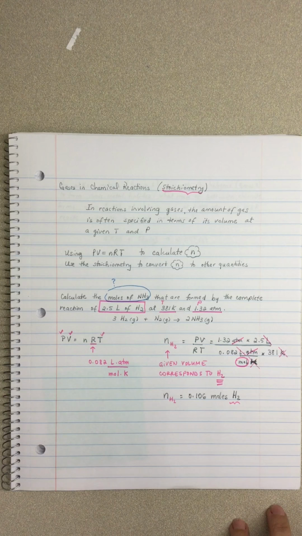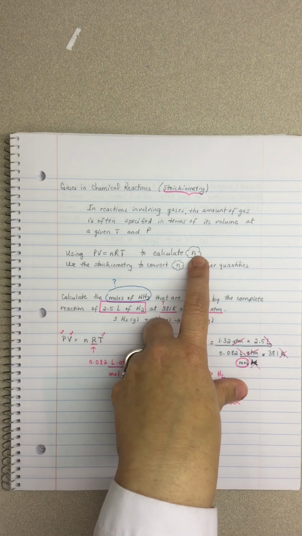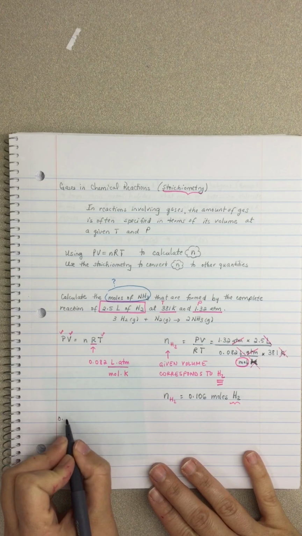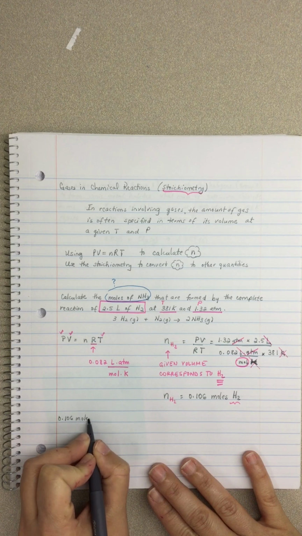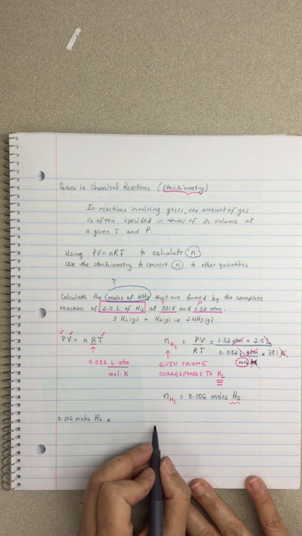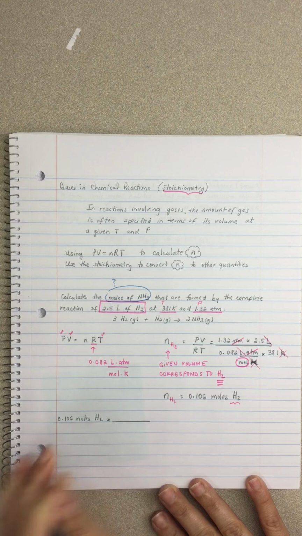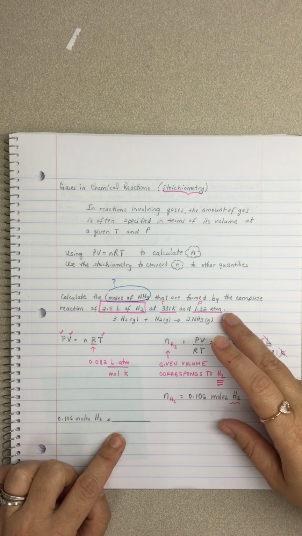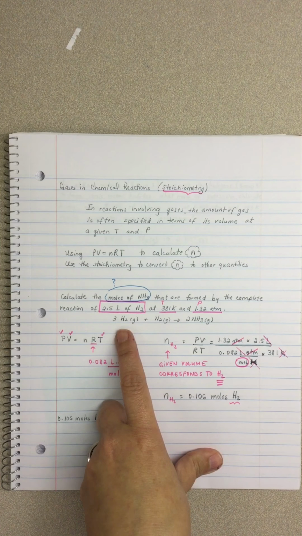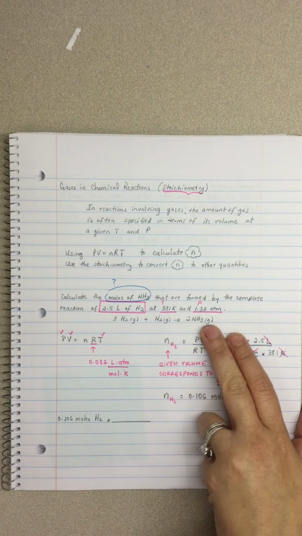So usually you're using your PV equals nRT to calculate n, and then you have to use stoichiometry or the molar ratios to find out your final answer. You need to get the moles of NH3. So what you have is your moles of H2, and we need the molar ratio from your equation. For every 3 moles of hydrogen that are reacting with your nitrogen, you're getting 2 moles of NH3.